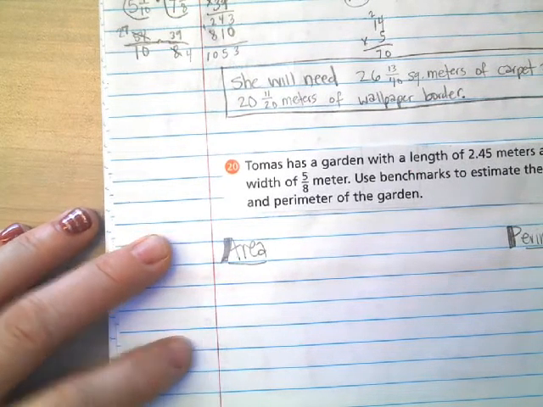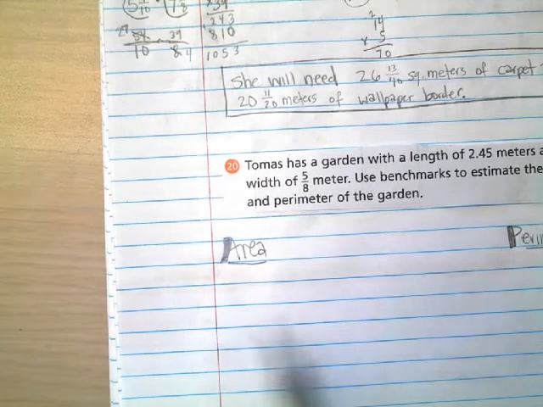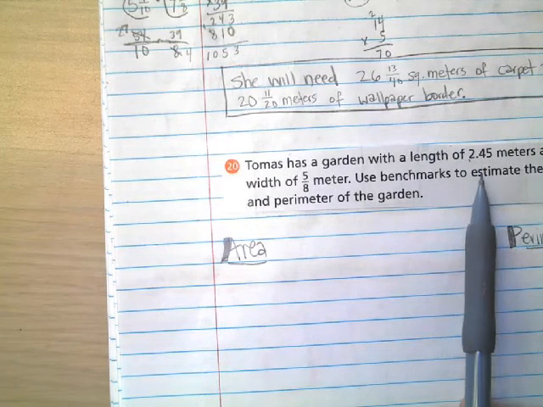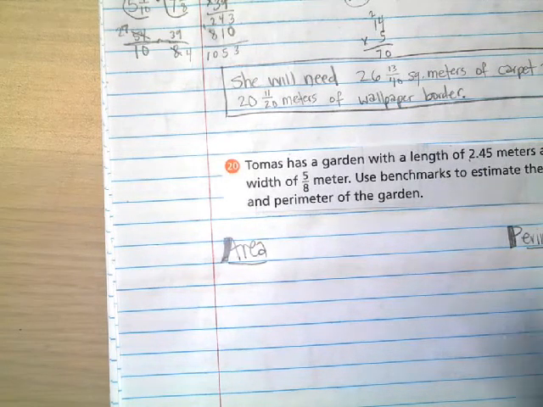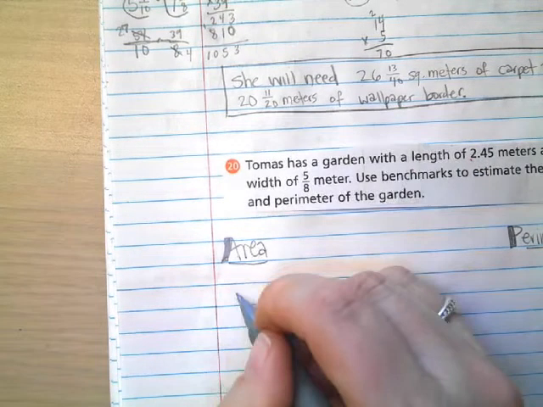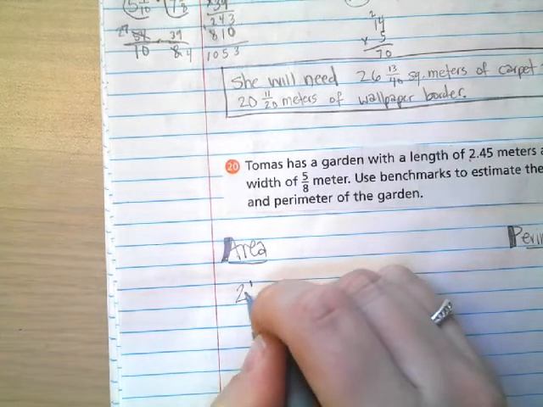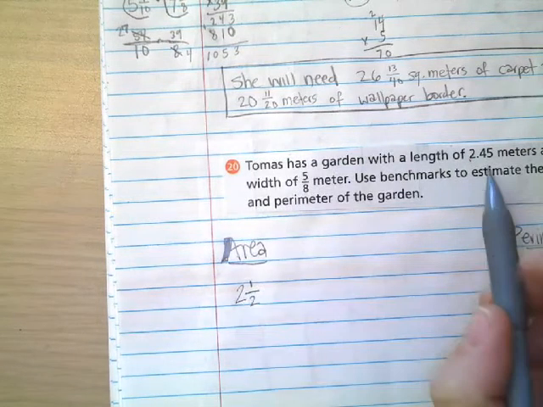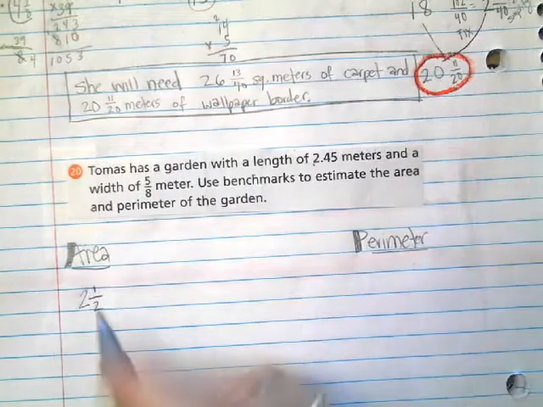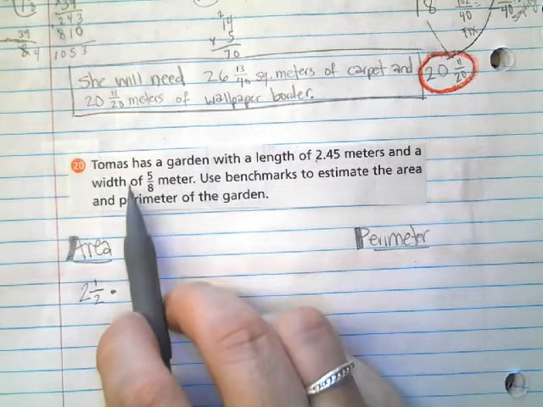Yay! I get another chance, and this time we are going to estimate. We're going to be estimating for the area and the perimeter, so write that off to the side. When we estimate, we get to use rounding. To find the area, we do length times width. What is 2.45 really close to? It is really close to 2.5.